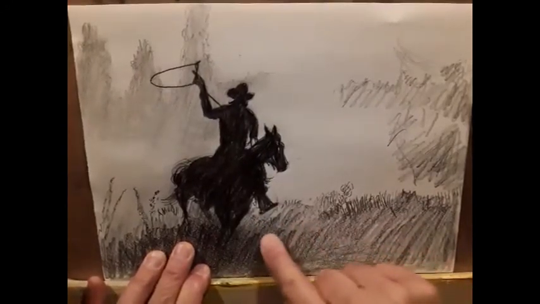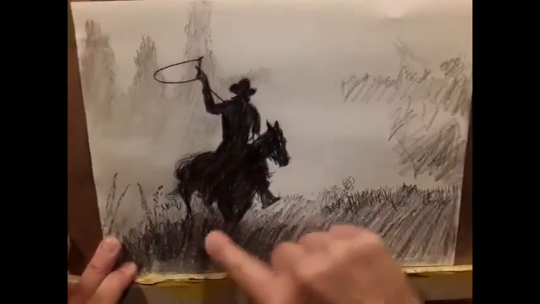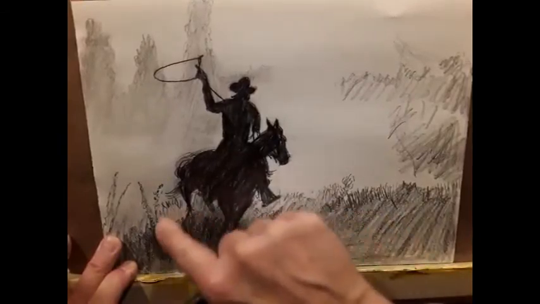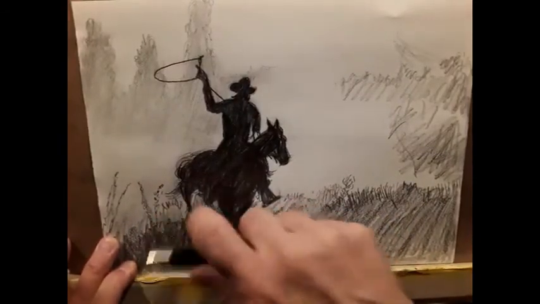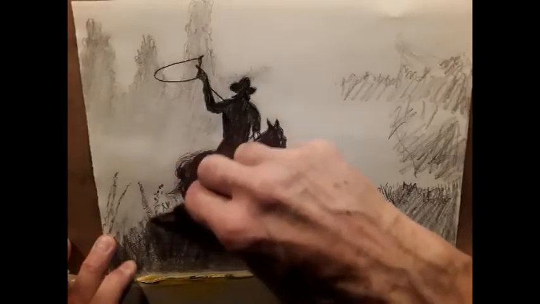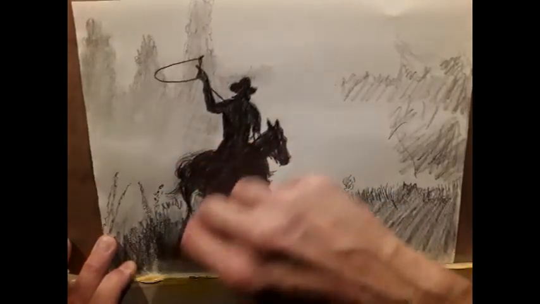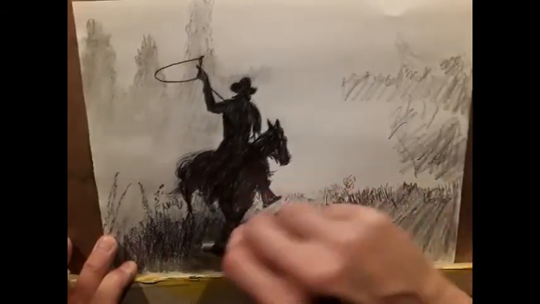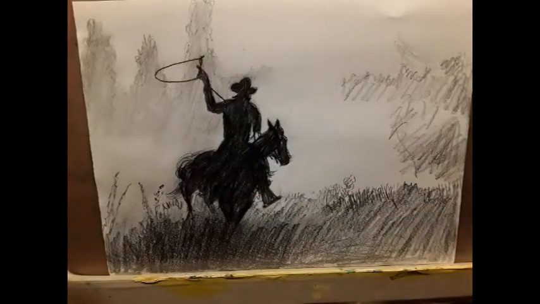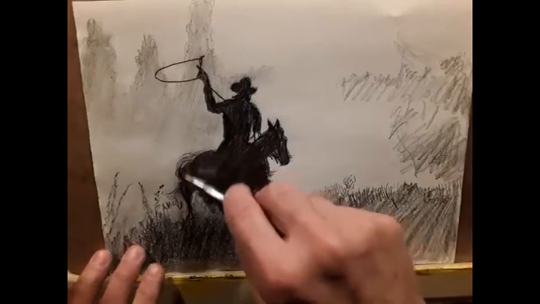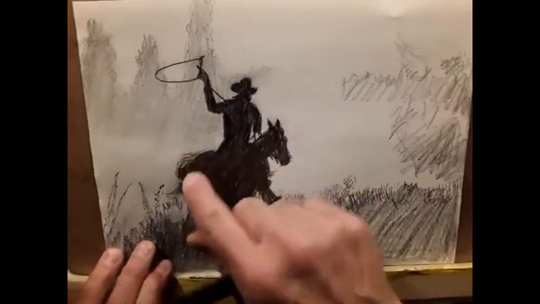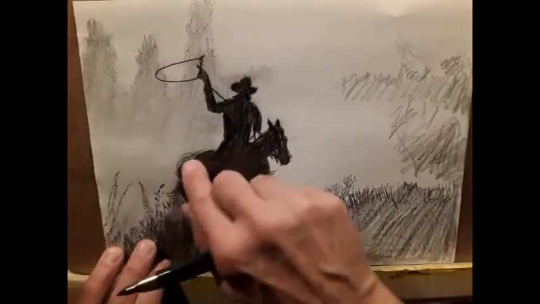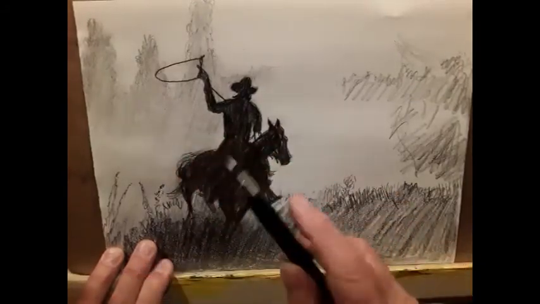Pressing down really hard to get that to mix. Even this should be a little faded, this tail.